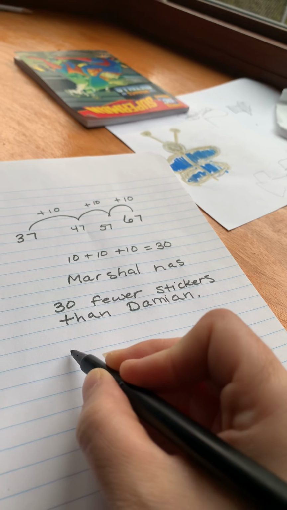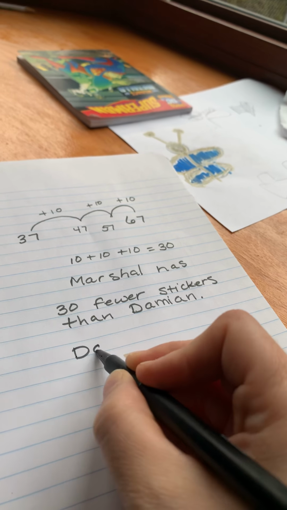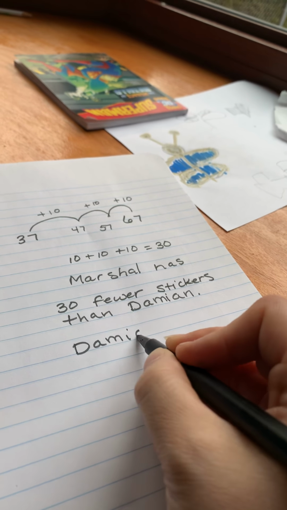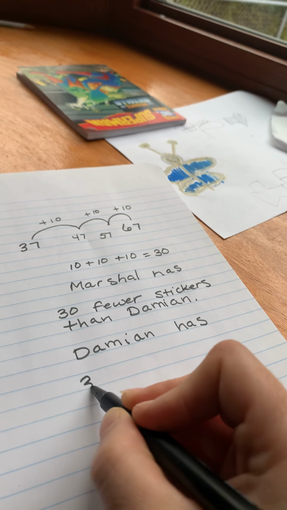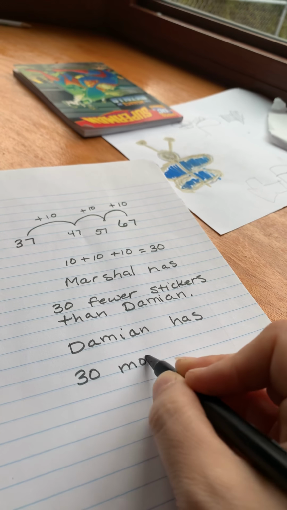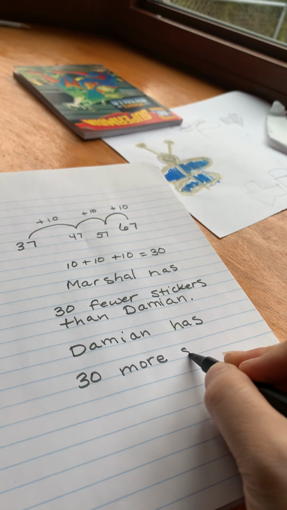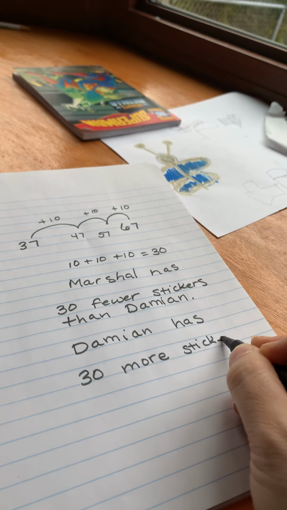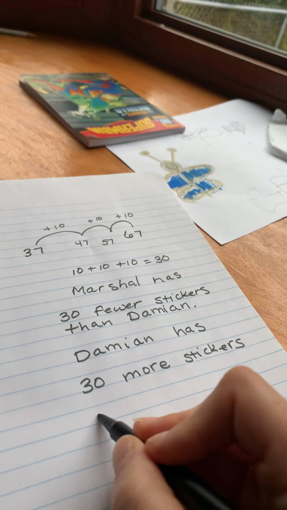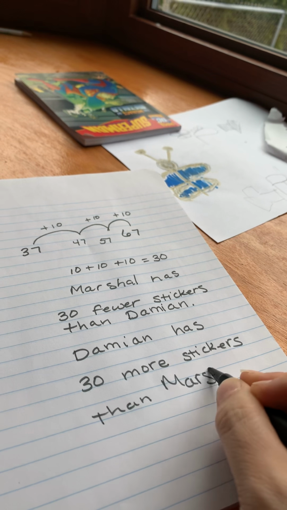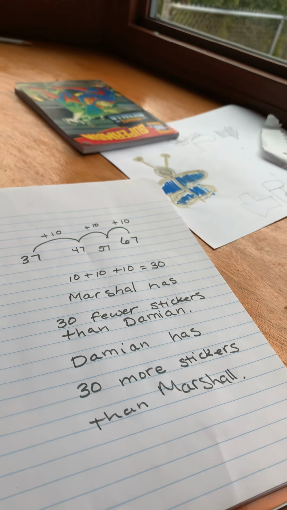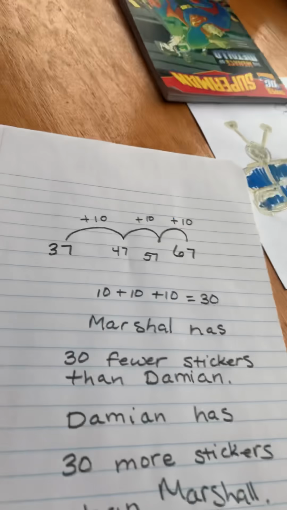Or we can say Damien has 30 more stickers than Marshall. Two ways to say that we are comparing.